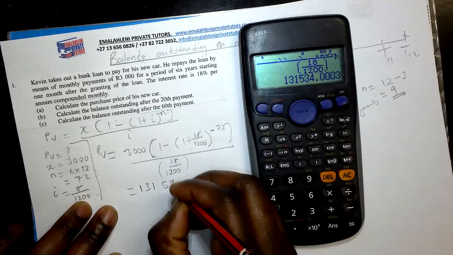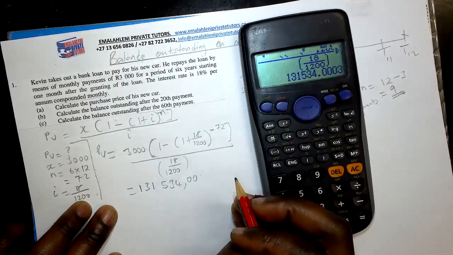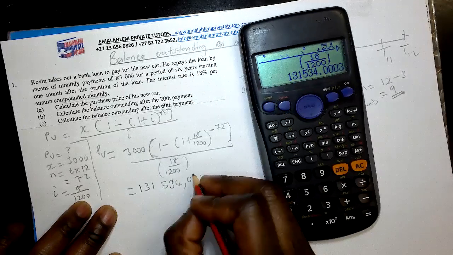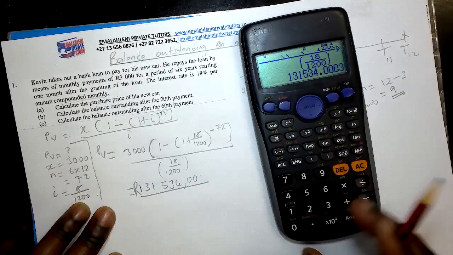131,534. This answer looks familiar, but here we're just going to say it's 0.00 there. You'll find it at some point. But anyway, let's move on.